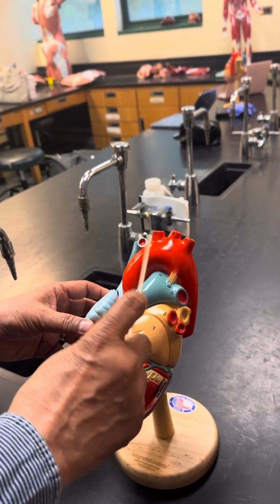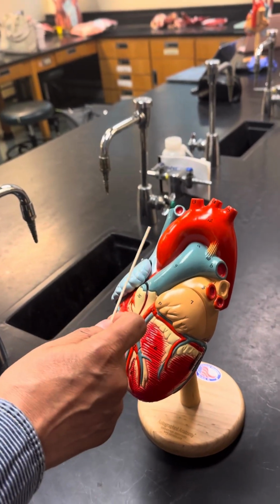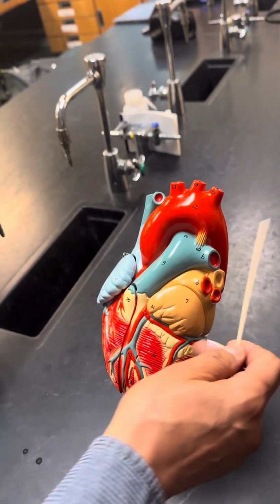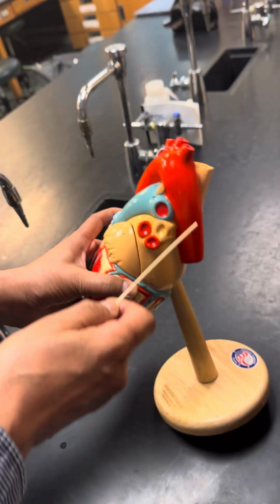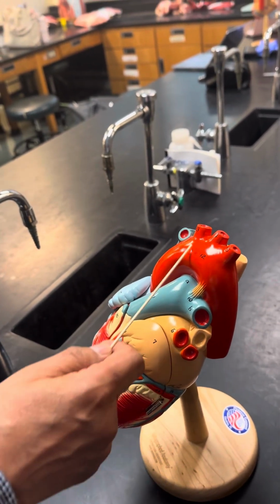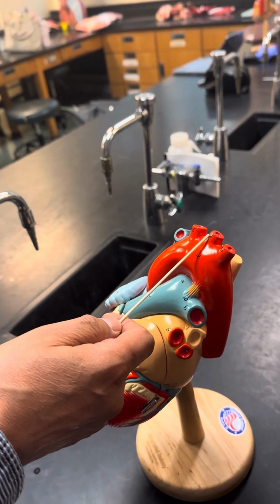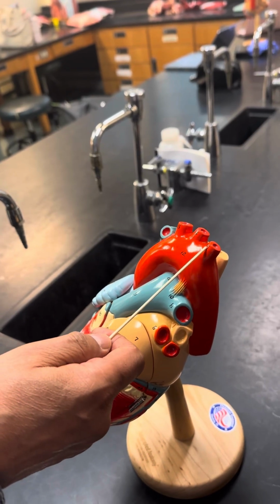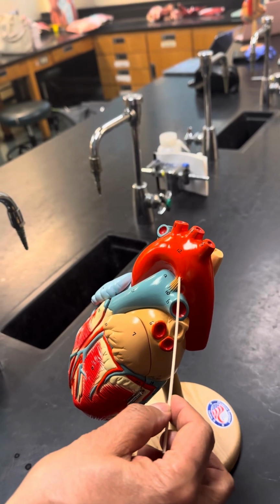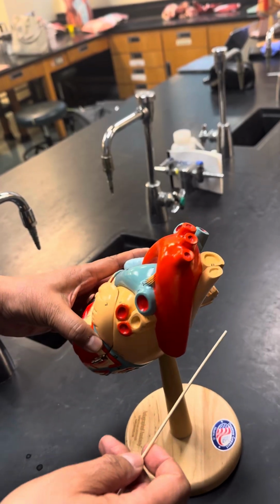And this is the ascending aorta. Ascending means going upward direction. And this one is called aortic arch. And this one going down is called descending aorta. Brachiocephalic artery, left coronary artery, left subclavian artery, ligamentum arteriosum, a ligament that connects aorta and pulmonary artery.